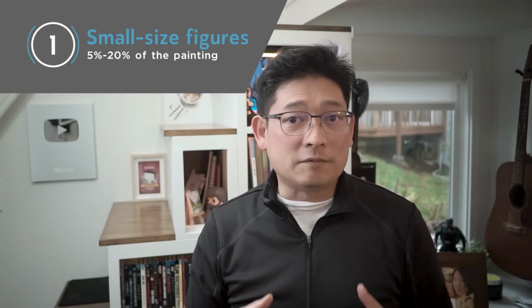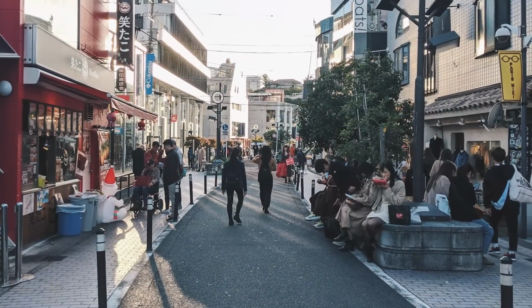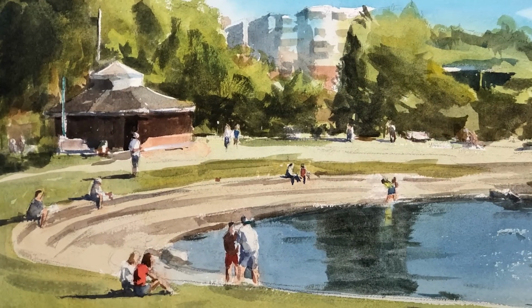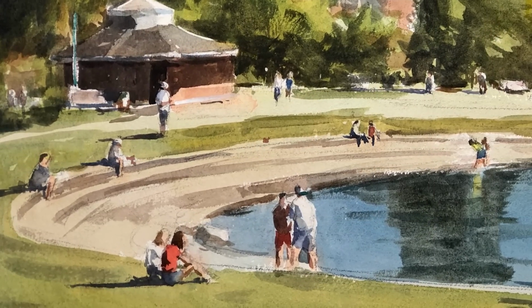They are often the minor shape of the painting. They usually won't change the overall shape of the painting, but they will make the painting look more exciting and alive. Think of yourself walking on the street, and suddenly you see people gathering at a place. Well, that will likely pique your interest, right? Same thing for the painting. When you have small figures in it, it will draw people closer to your painting and they want to look at the detail a little bit more.